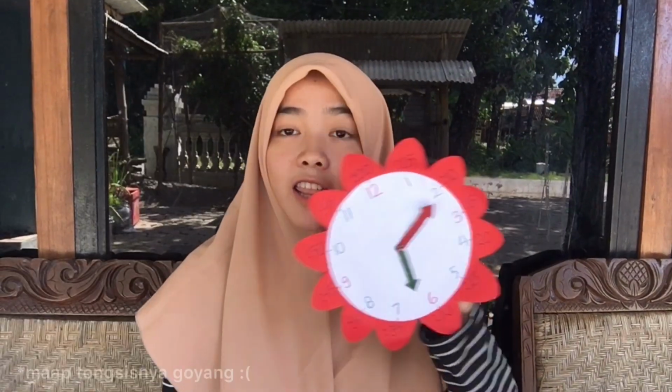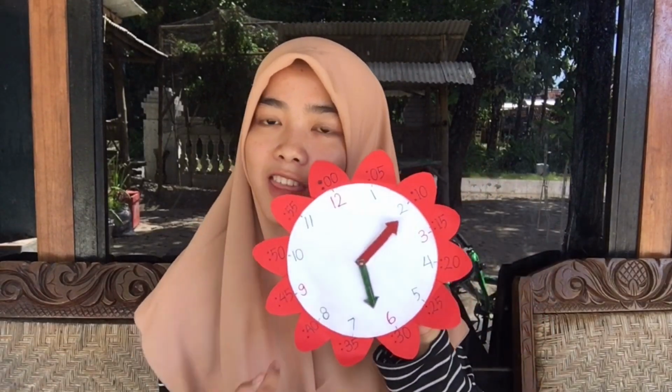Because it can be made from recycled material and it's simple to make. This media is suitable for 7th grade junior high school students and it supports them to read the time correctly and also motivates them to learn about mathematics. But of course, every single learning media has its own disadvantages and advantages.